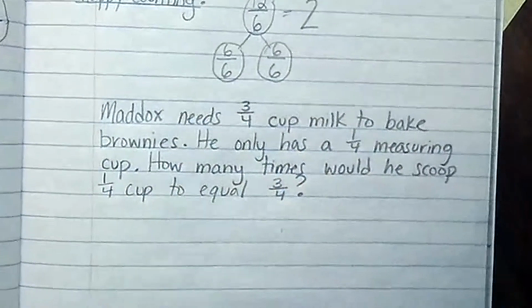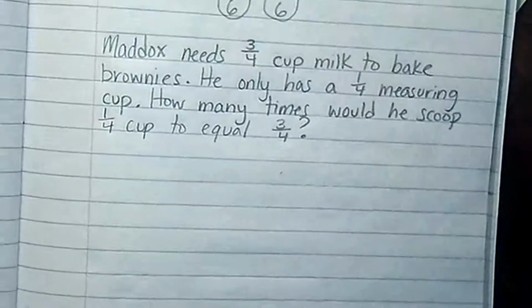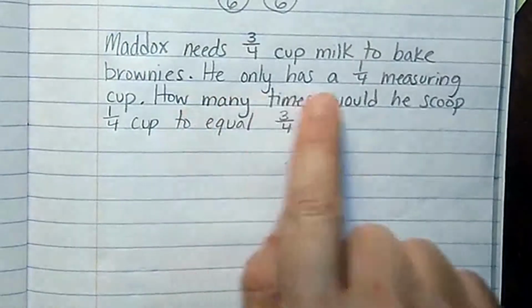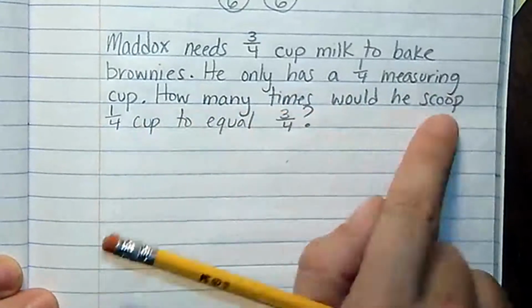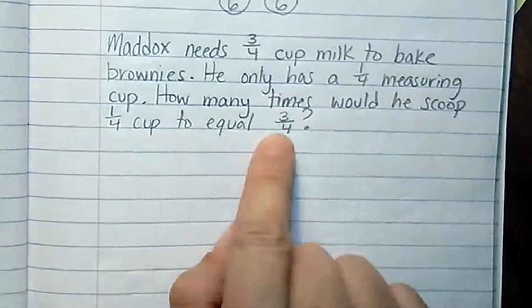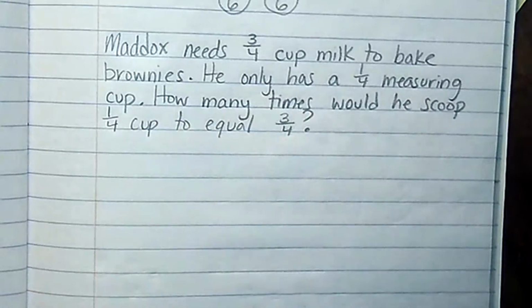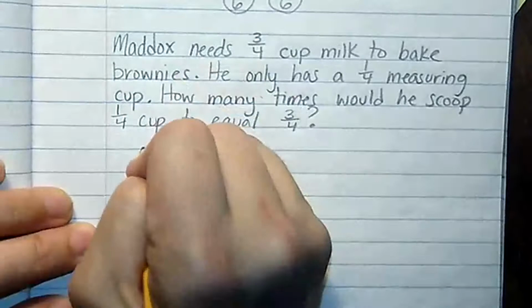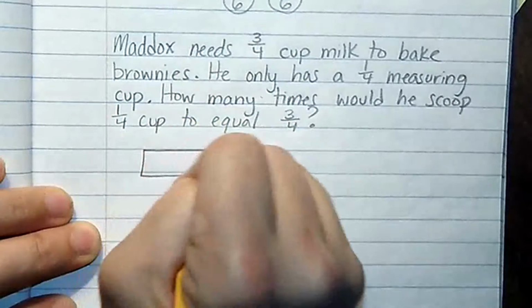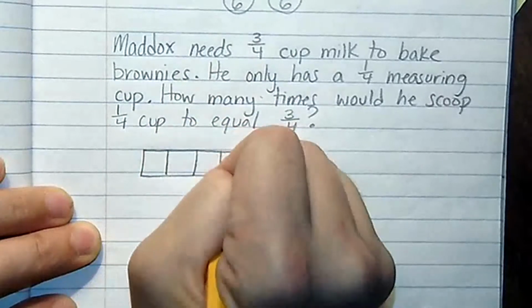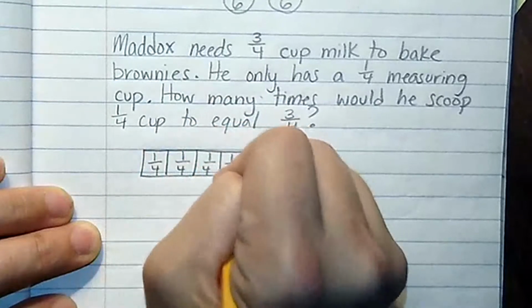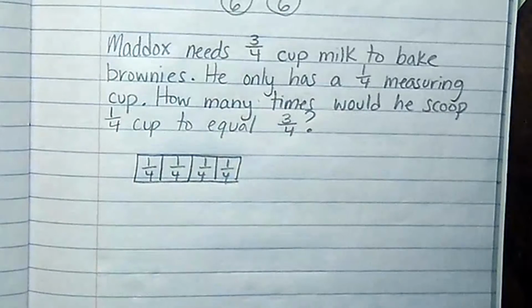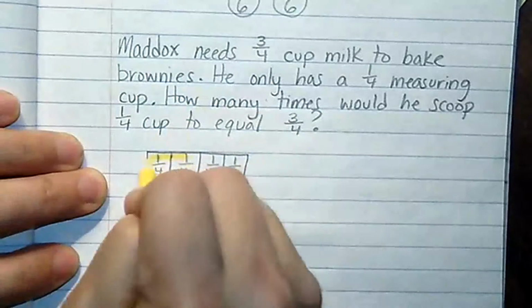All right, so Maddox needs 3/4 of a cup of milk to bake these yummy homemade brownies, but he only has a 1/4 measuring cup. The question is, how many times would he have to scoop the 1/4 cup to equal 3/4? Well, let's see. I'm going to draw a picture to show fourths. I know this is 1/4, 1/4, and 1/4, and 1/4. Now, how many of these do I need, or does Maddox need, for his brownies? He needs 3/4.